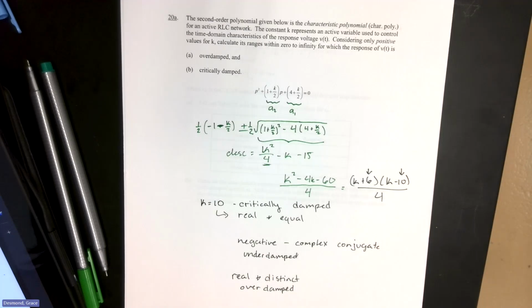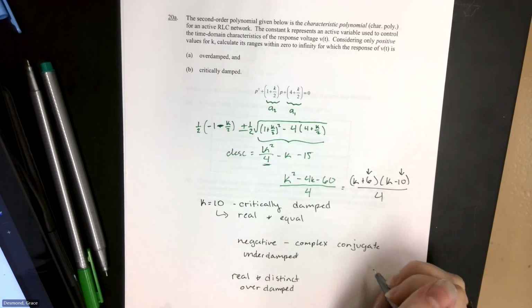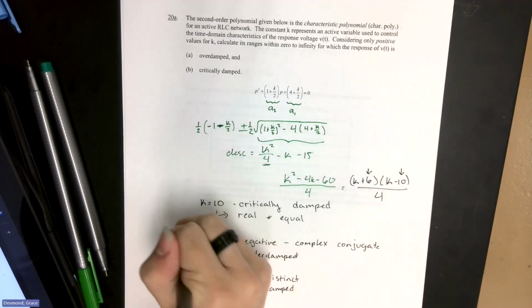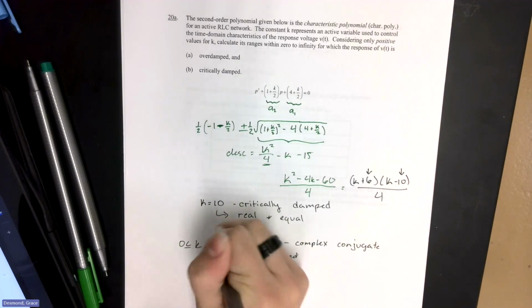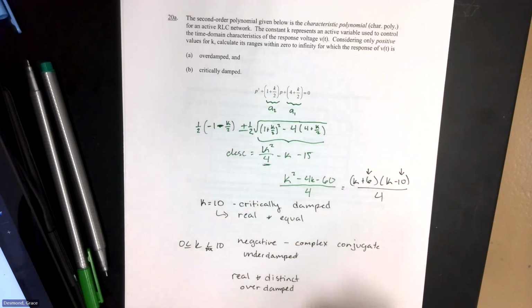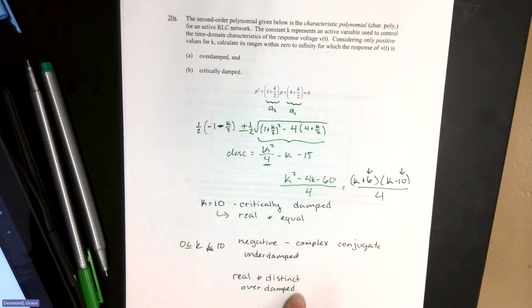I see. So whenever it's 0, and real and distinct is going to be overdamped. If the value is positive, what's the square root of a positive number?